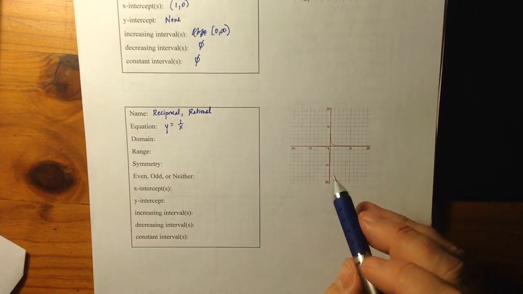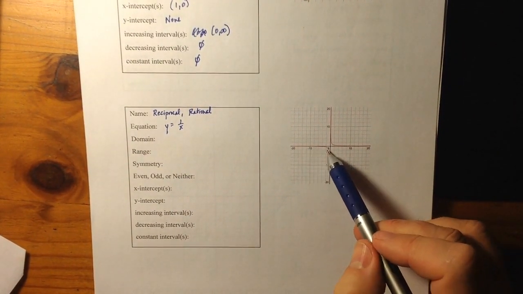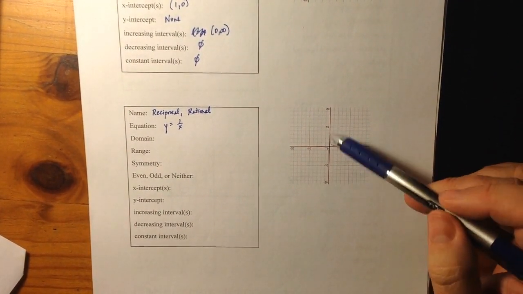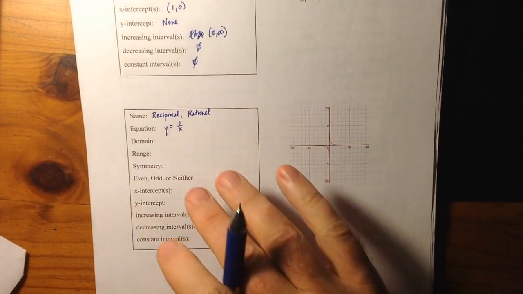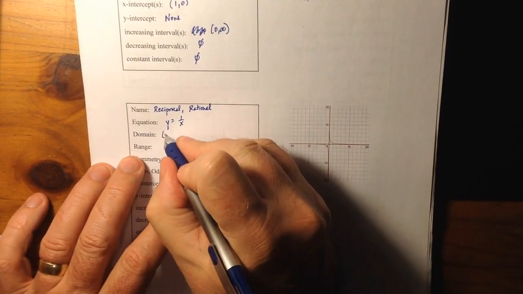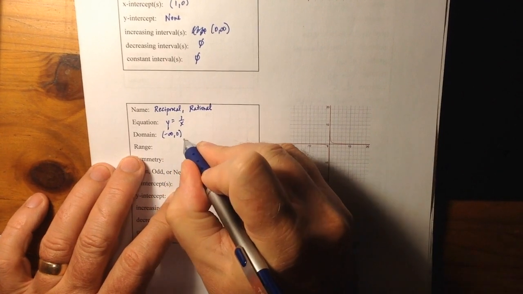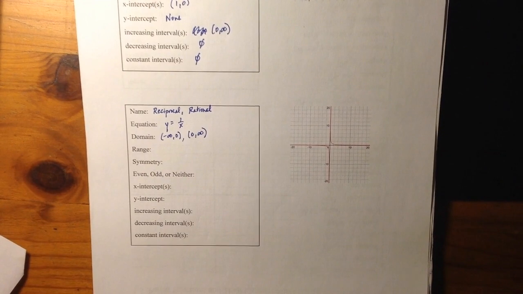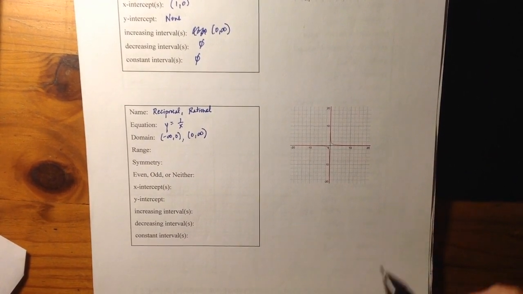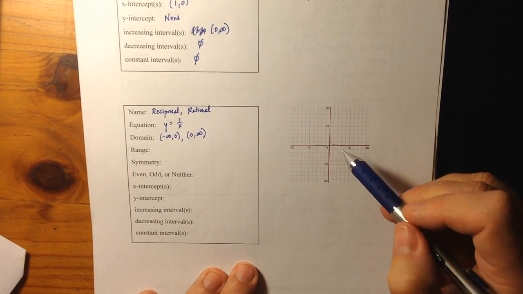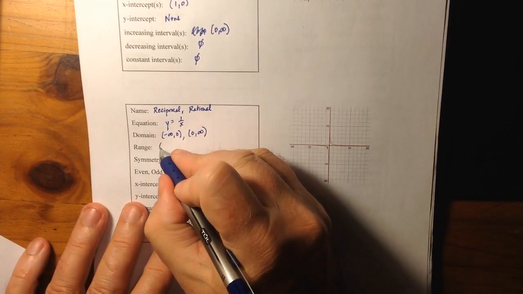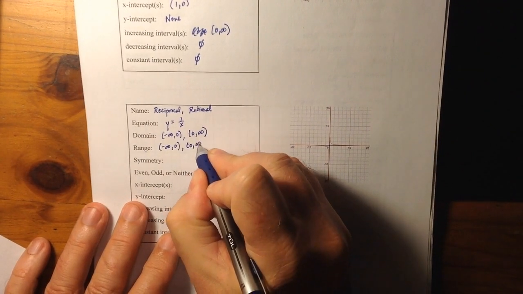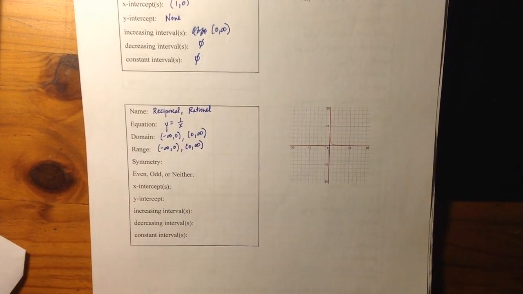The domain, well, it does go forever to the left, it does go forever to the right, but it does not exist at 0. So it's everything except for 0. So we're going to say negative infinity to 0, and then 0 to positive infinity, with parentheses on the 0 to show it's not included. Same thing with the range. It does go down forever, it goes up forever, but it does not cross the x-axis. So negative infinity to 0, 0 to infinity, everything except for 0.